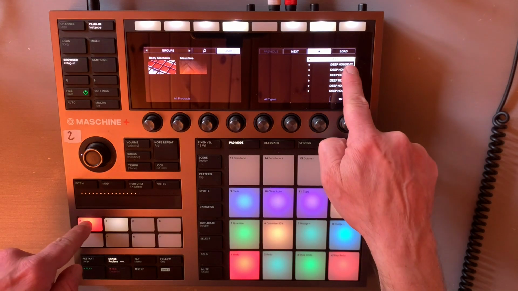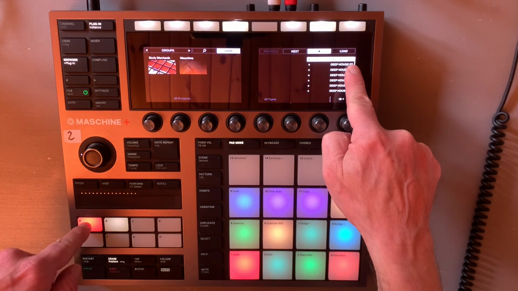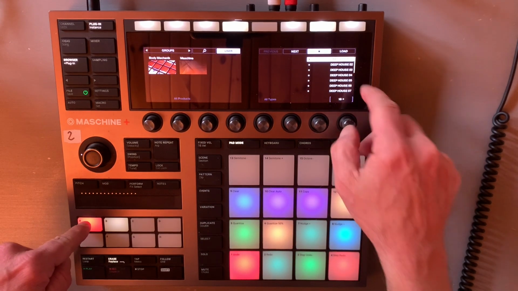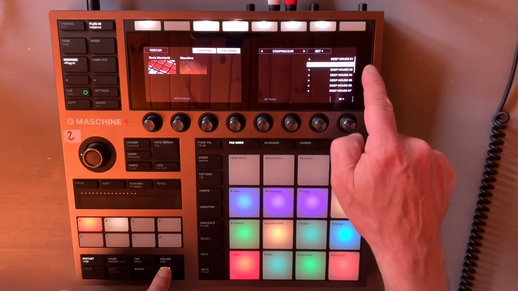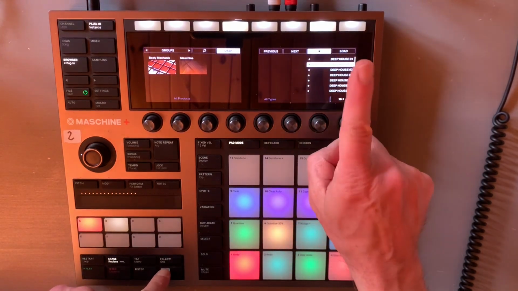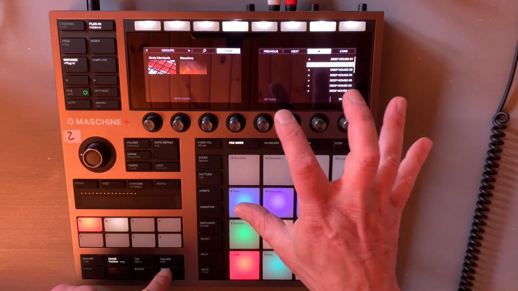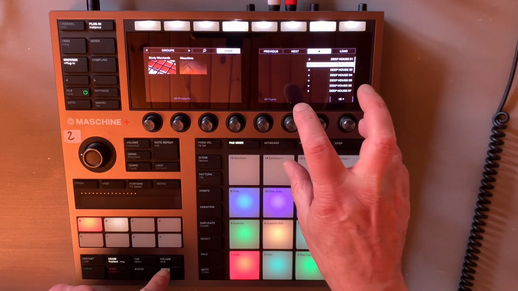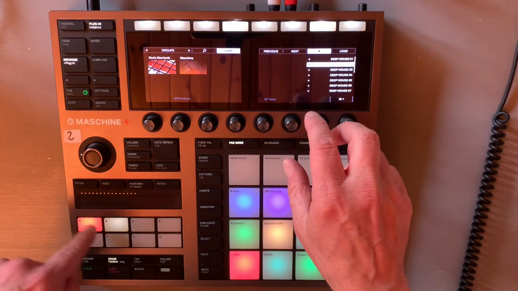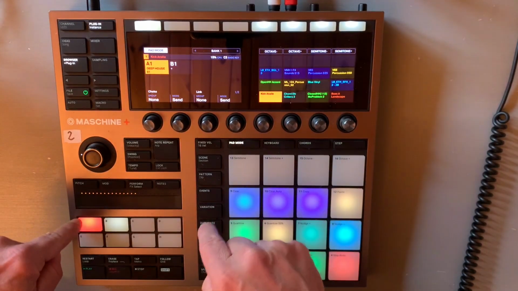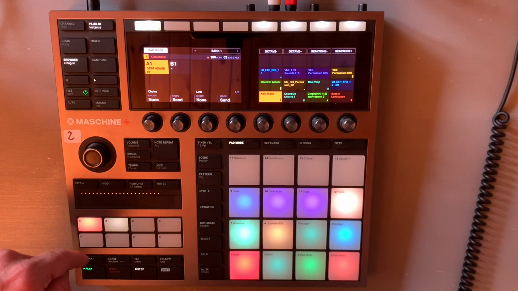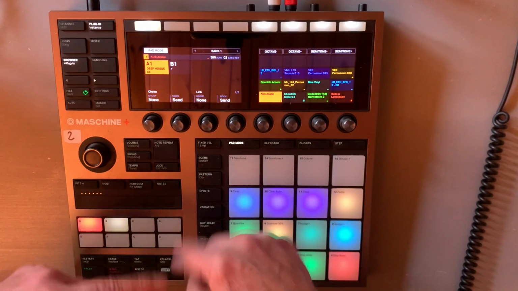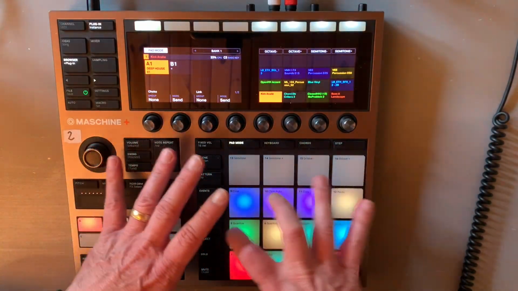For example, this is Deep House 1. Then I load Deep House 2, and a little tip: when you create a group, you have to save the group. This is a song, a track.